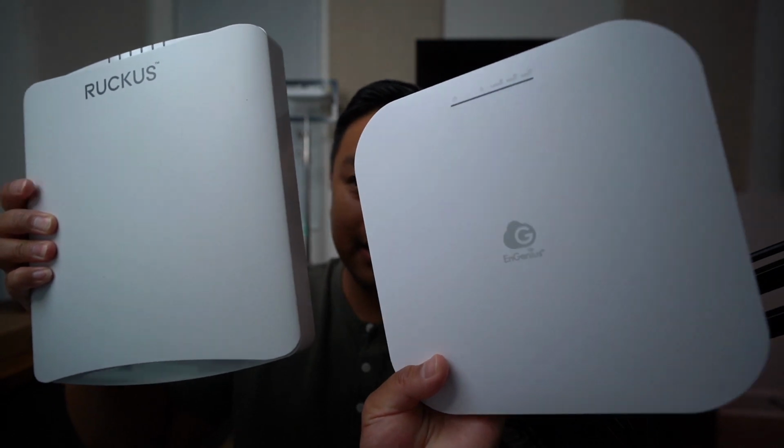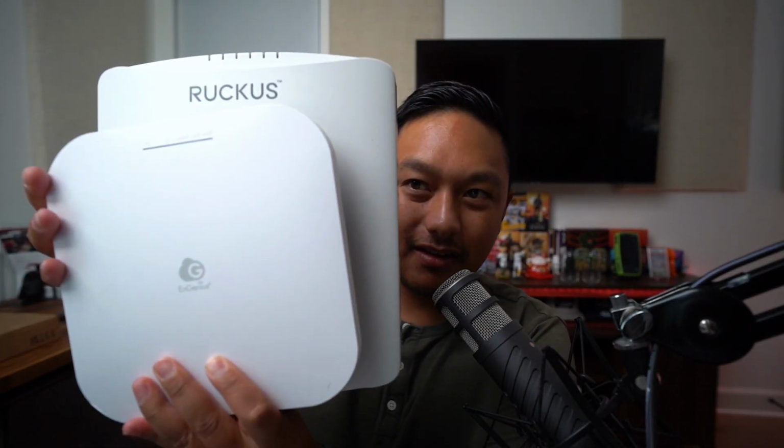It'll blend in on the ceiling pretty well. And then you've got the Ruckus. This is a big guy. It's huge, right? It's got the heat sink. It's a pretty powerful AP. Compare that to this in size. The antennas, they have their smart antennas, right? It's got the special antennas on the Ruckus, right? There's that to consider.